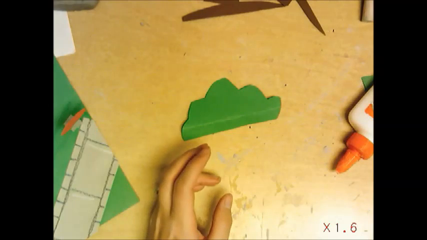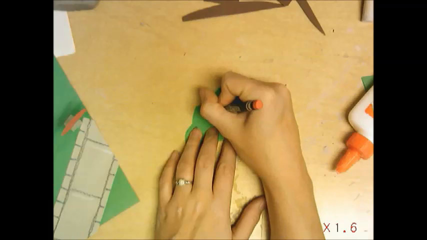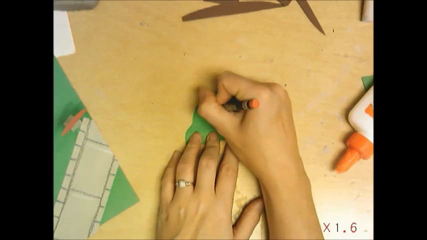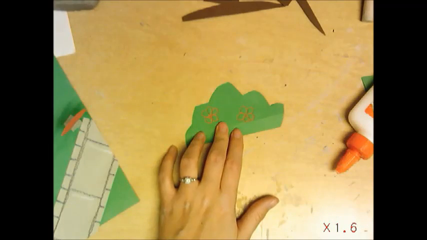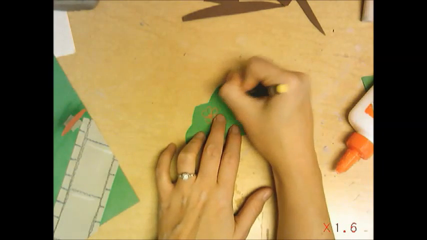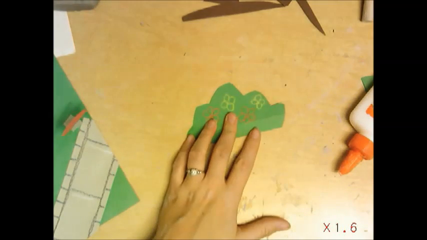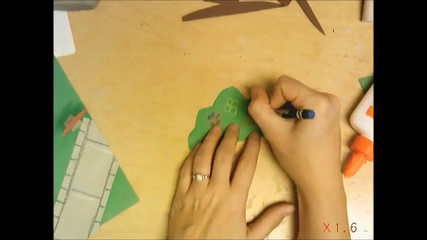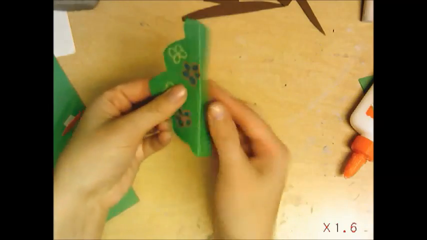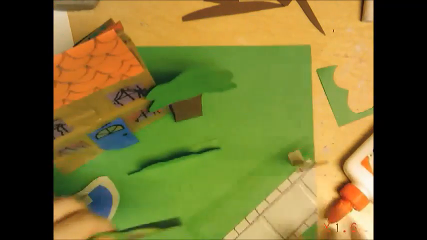I also want to show you, so before you would glue anything on, you also can decorate something first. So I'm just using construction paper crayons, and I'm decorating, putting some little flowers on my bush. I made my foot already, so I'm going to put my dots of glue. Here is my piece, and I'm going to find one more spot for a bush.